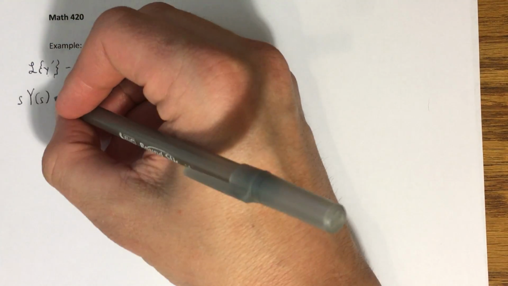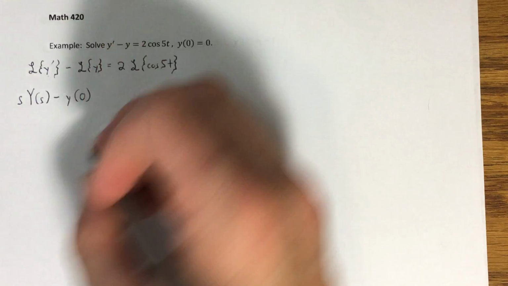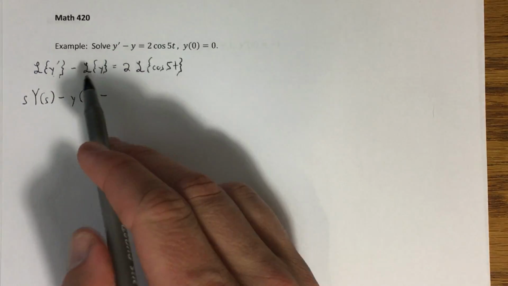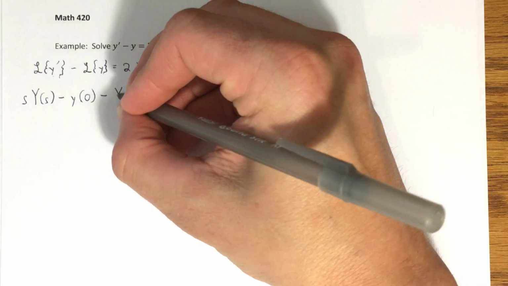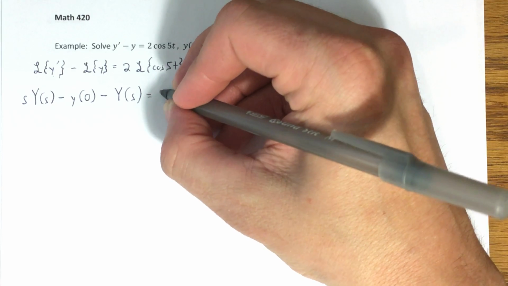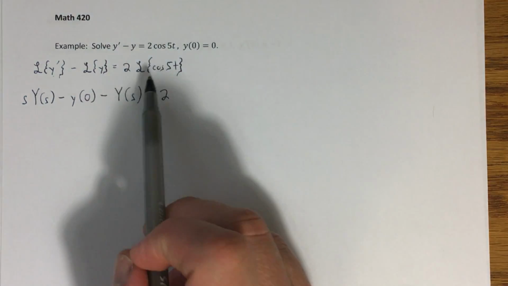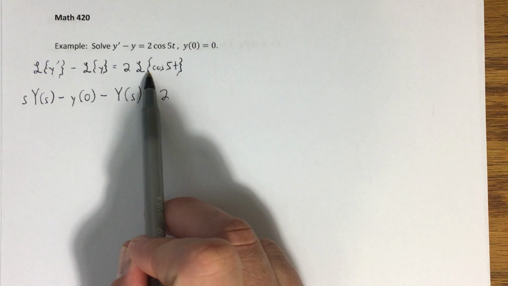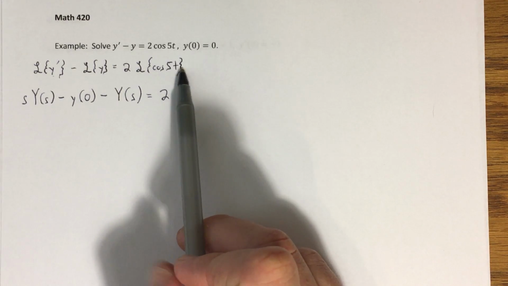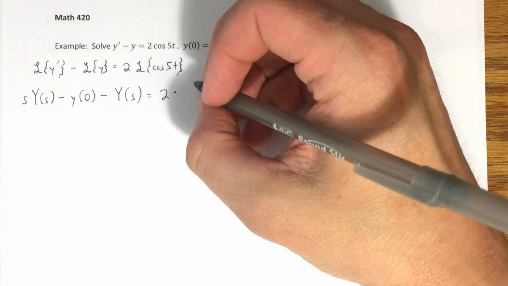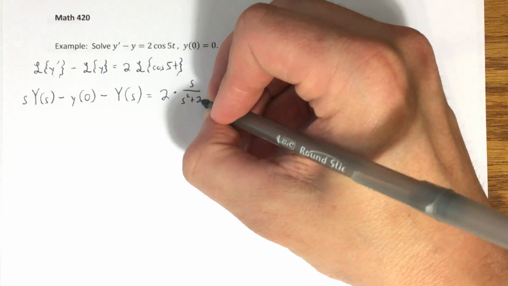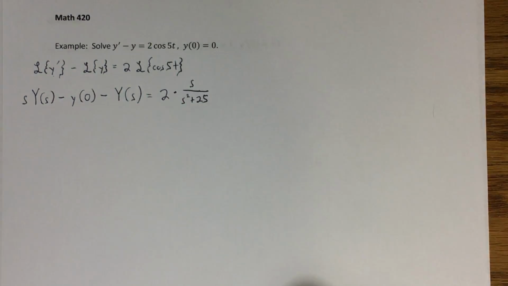Okay, s Y(s) minus y(0). This is the formula for the Laplace transform, minus the Laplace transform of y. Remember, we're writing it this way: Y(s) equals 2 times the Laplace transform of cosine of 5t, which we know from our table. That becomes 2 times s over s squared plus 25.